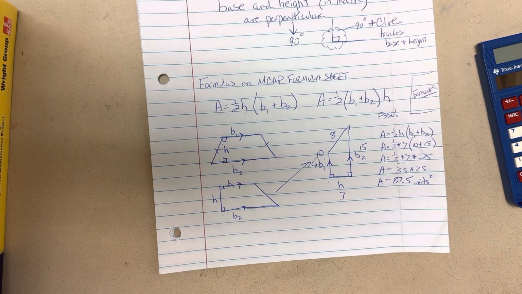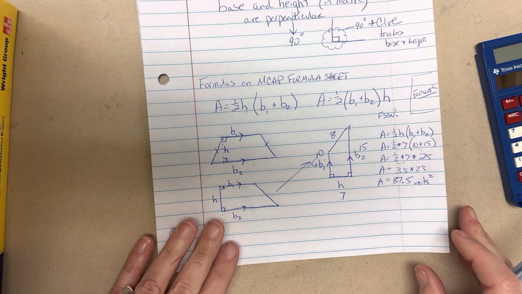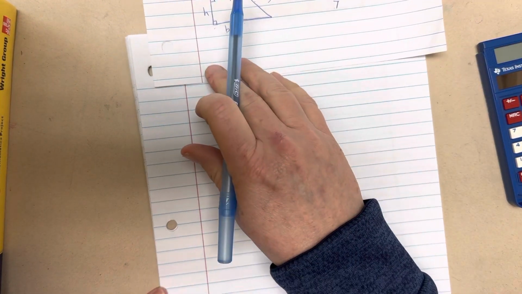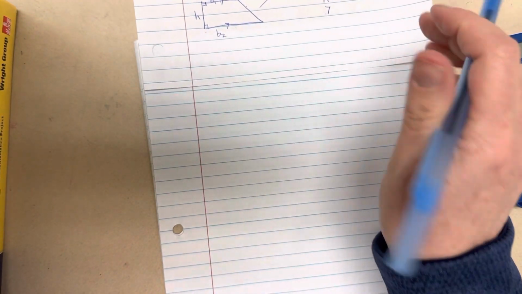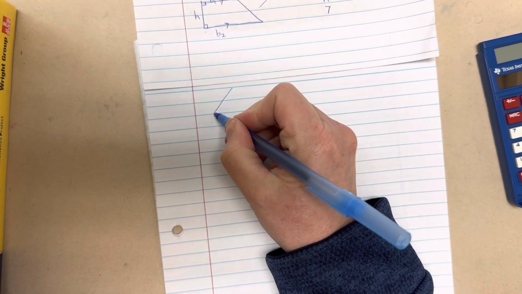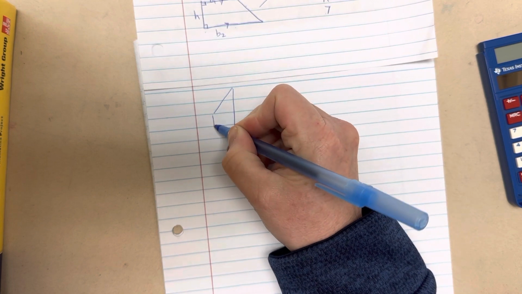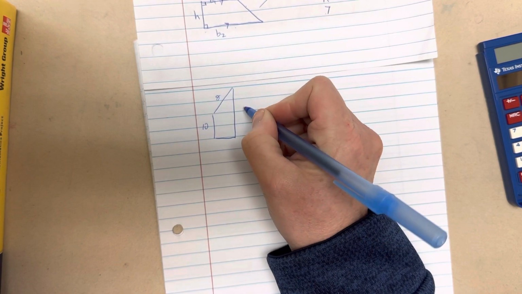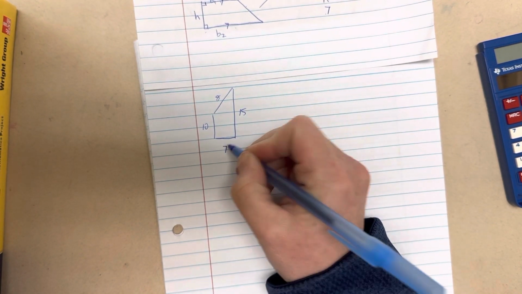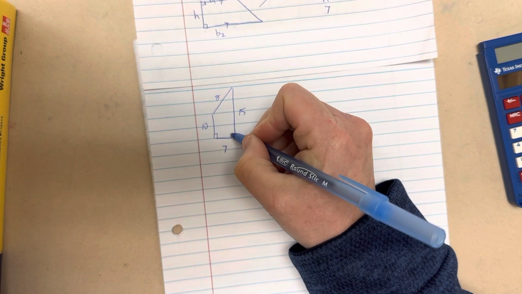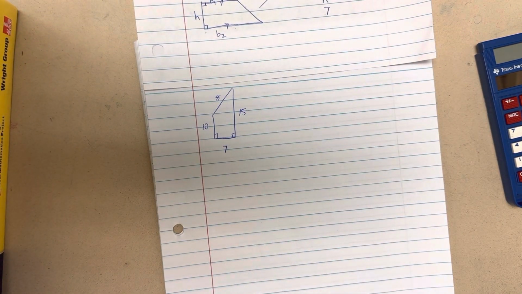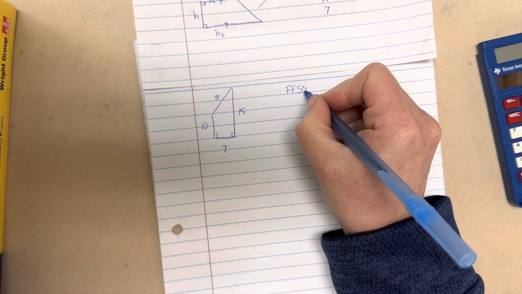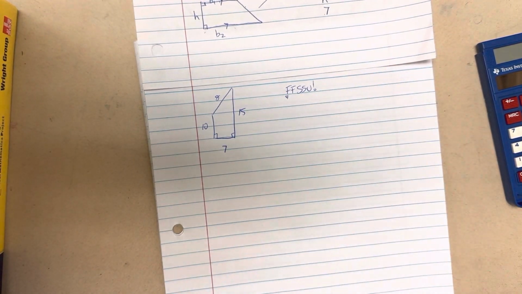Now, I'm going to do the same problem another way. I'm out of space. I'm just going to slide this up. I'm going to draw the exact same trapezoid, sorry, and I'm going to put in the exact same measurements. Is there another way to do it? And the answer is yes. We could do this with a combined figure approach. And we talked about that by doing the FFSSU, where this one's really a big idea.